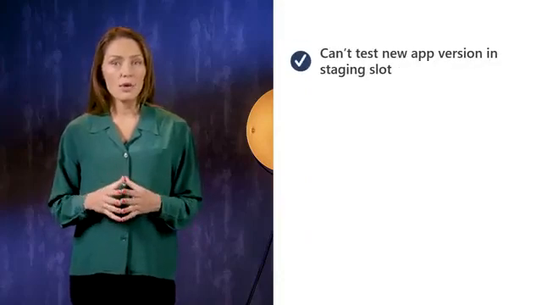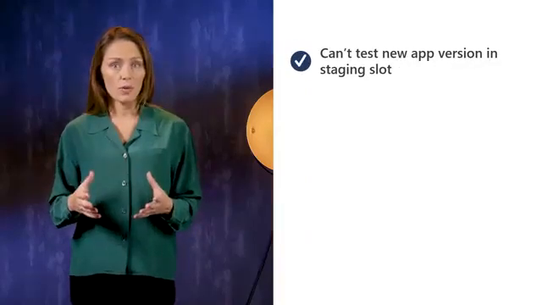Auto Swap brings the zero downtime and easy rollback benefits of swap-based deployments to automated deployment pipelines. When you configure a slot for Auto Swap, Azure automatically swaps it whenever you push code or content into that slot. When you use Auto Swap, you can't test the new app version in the staging slot before the swap.